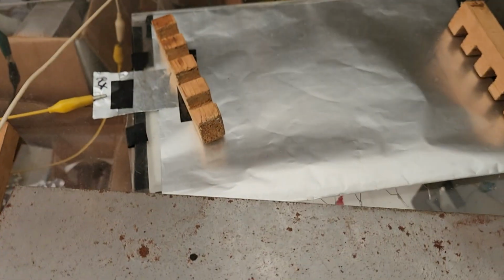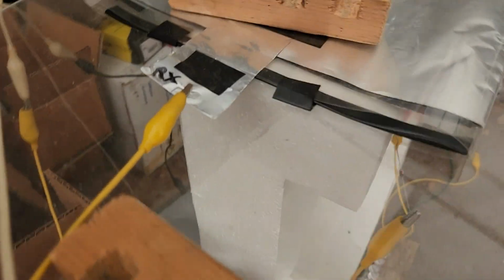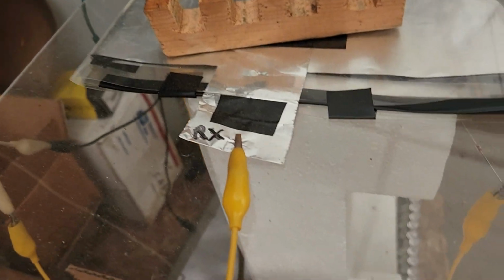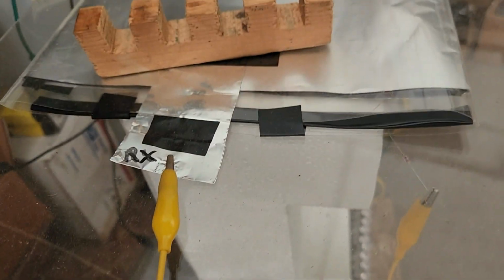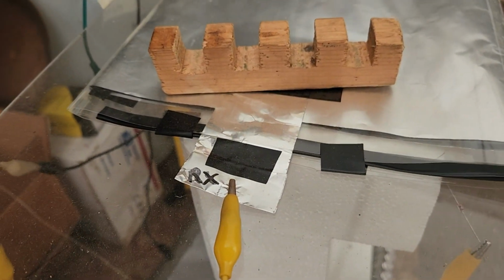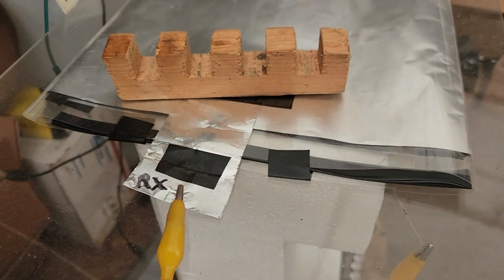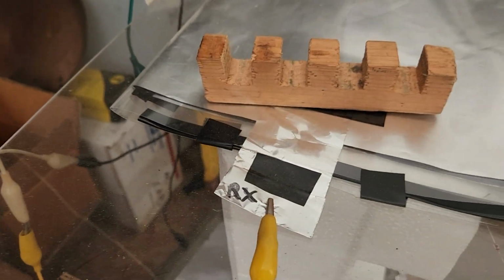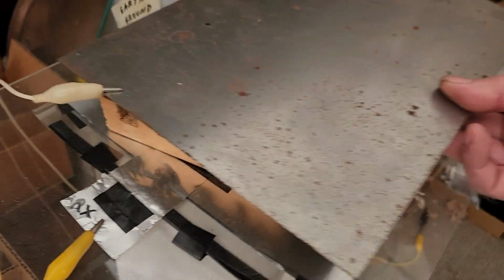Yeah, it's hard to see. Let me take this off again. You can see there's just one center plate that's just flat, and then the receiving plate wraps around the other one with a plastic insulation in between.